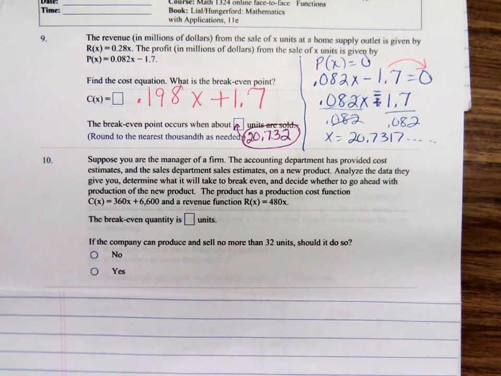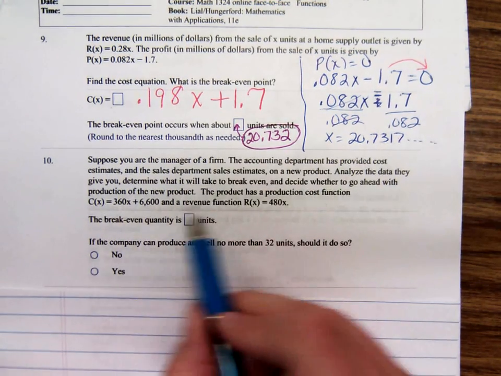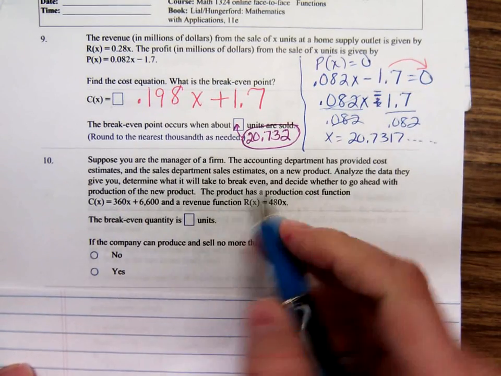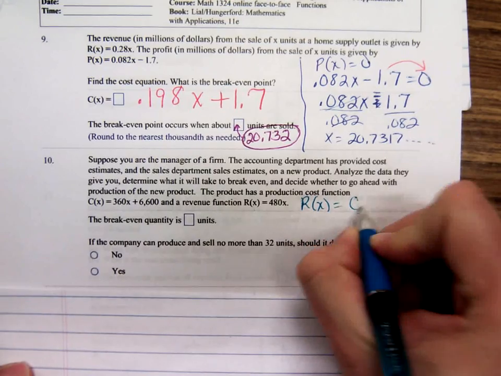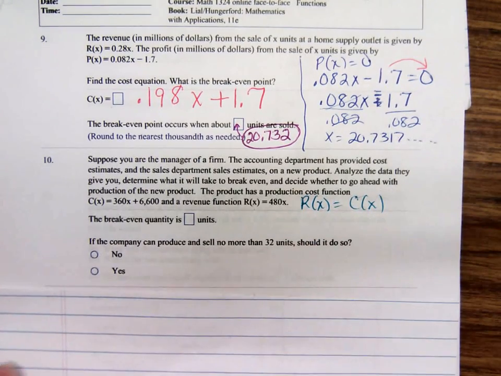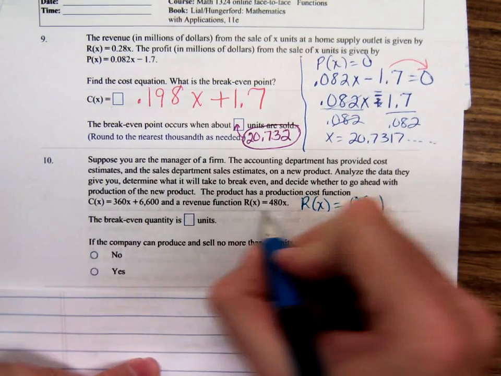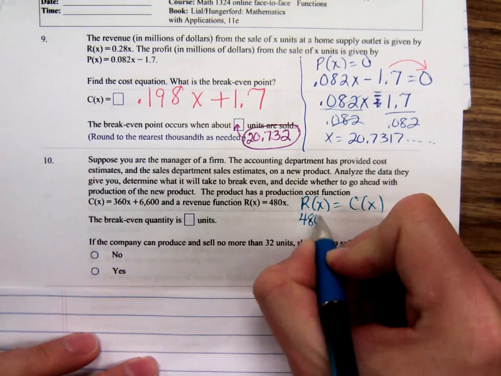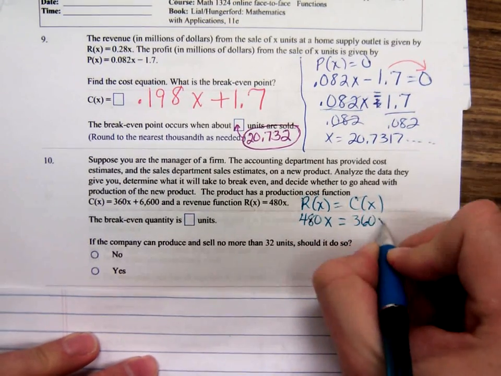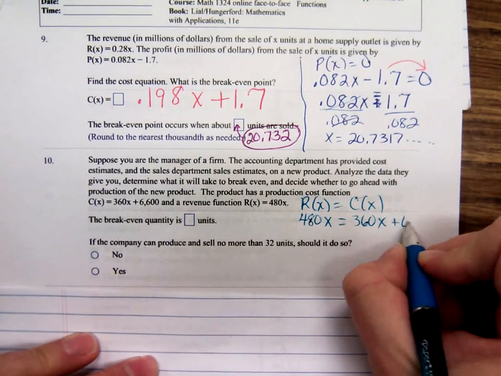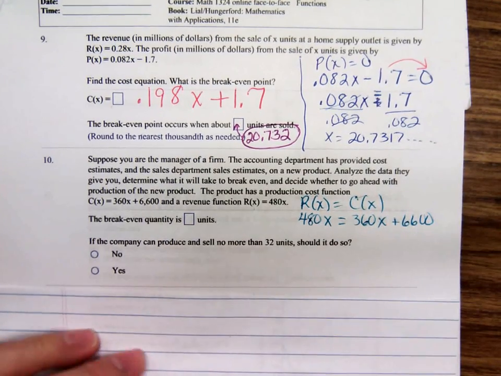Well, on this one, since we're not given P of x, to do the break even here, I would just set R of x equal to C of x. 480x equals 360x plus 6600. How do we do this?